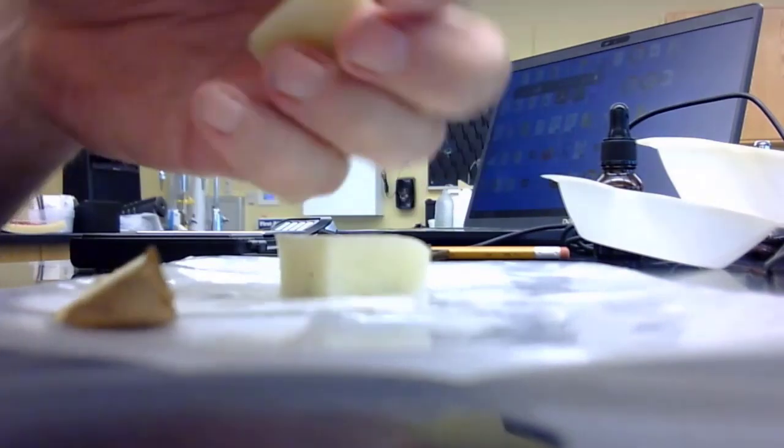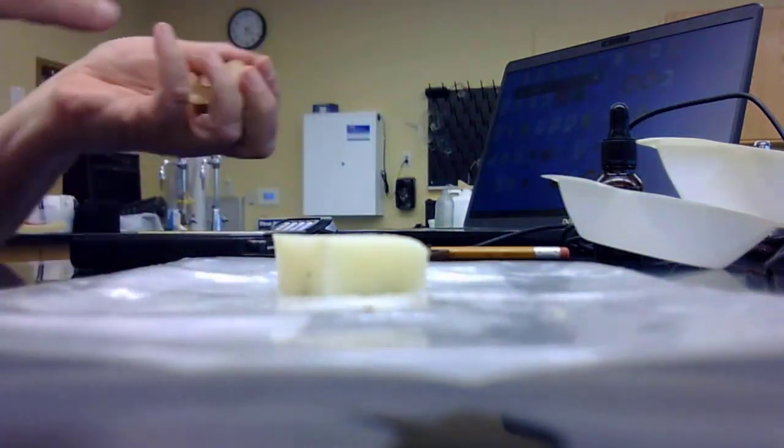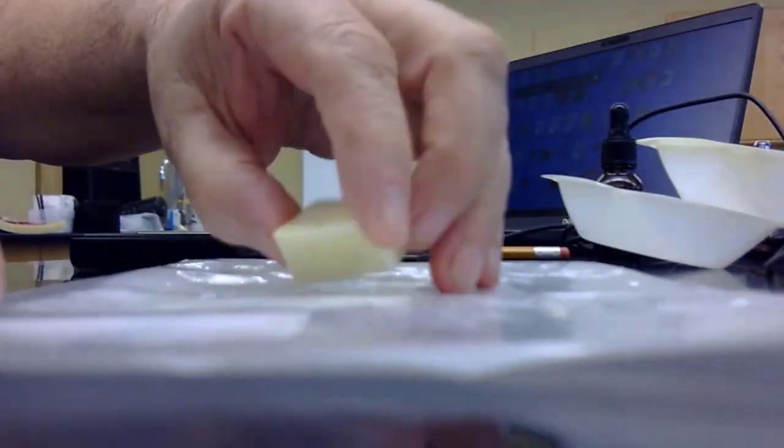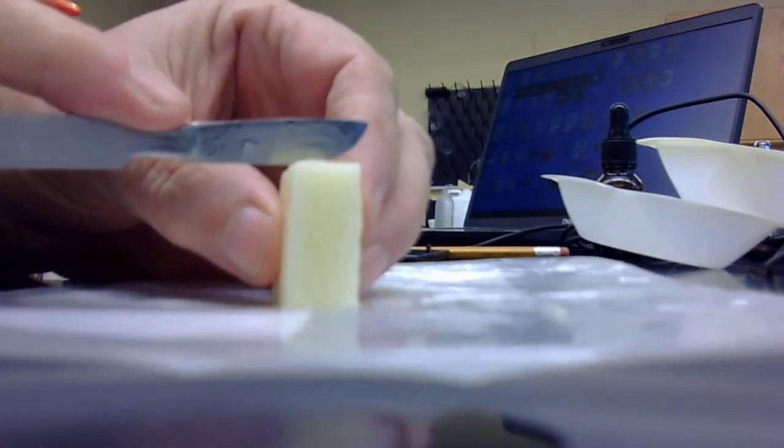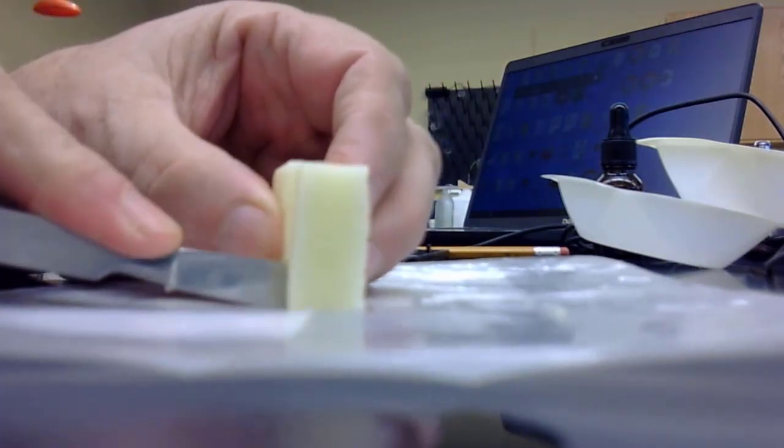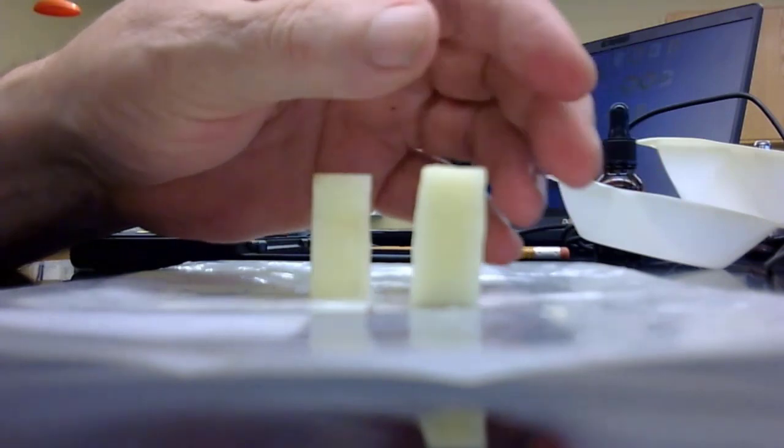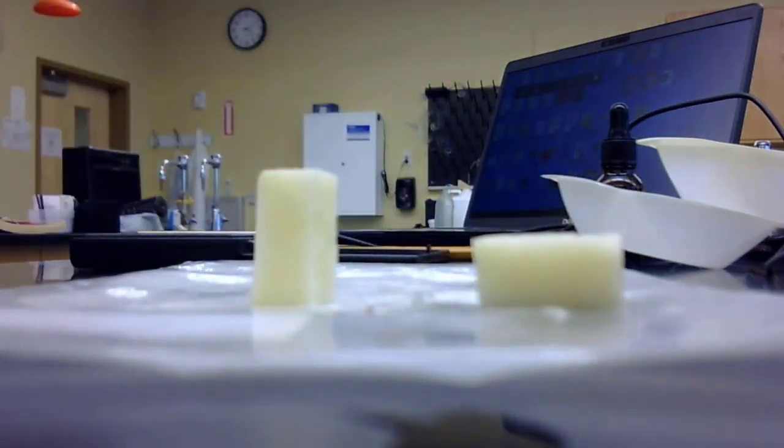So we'll toss these others away. And we've got one chunk here. We'll split it in two. And now we have two chunks of potato that we can work with.